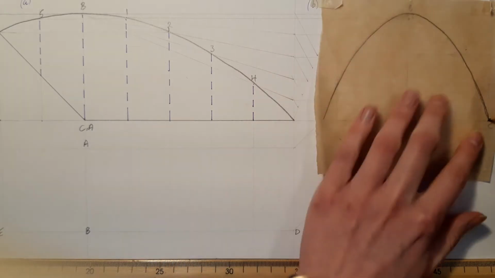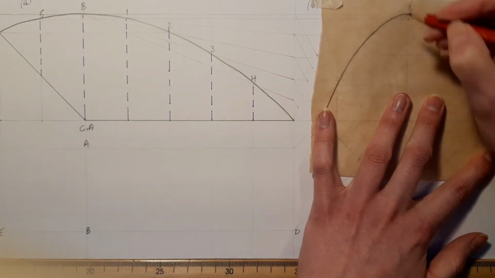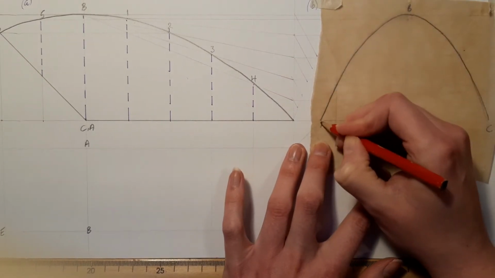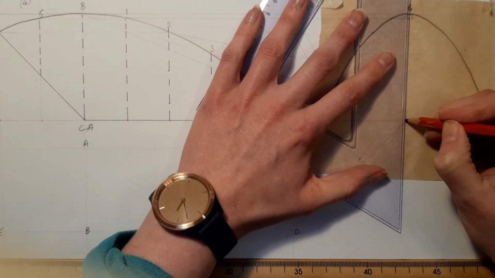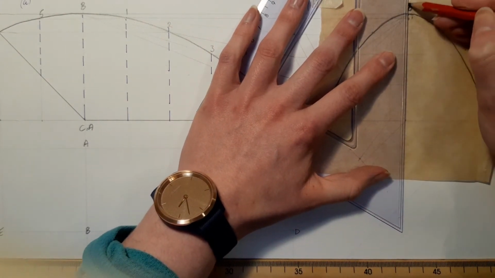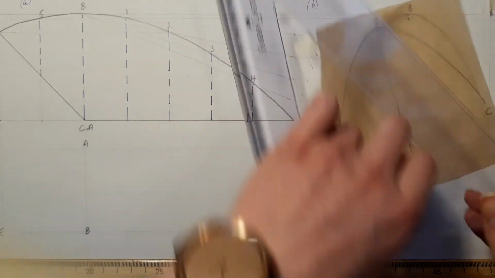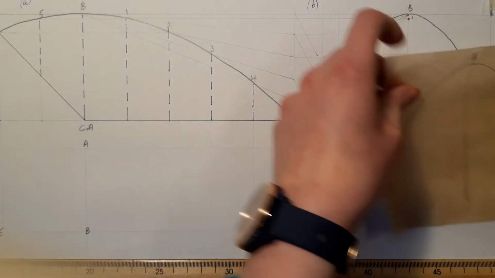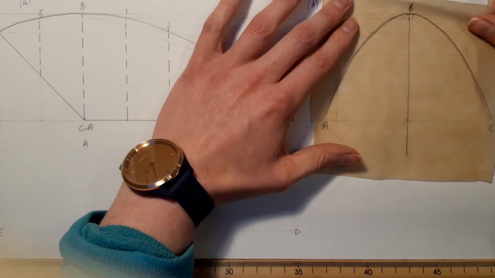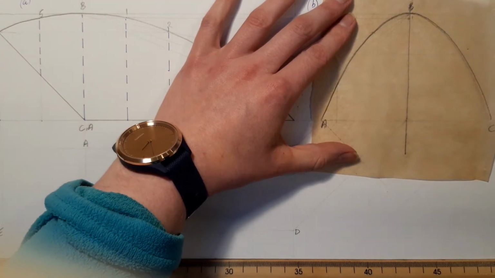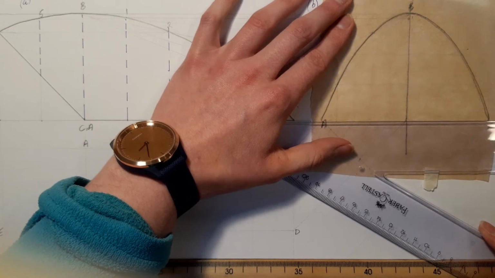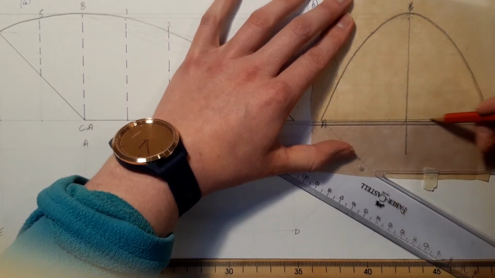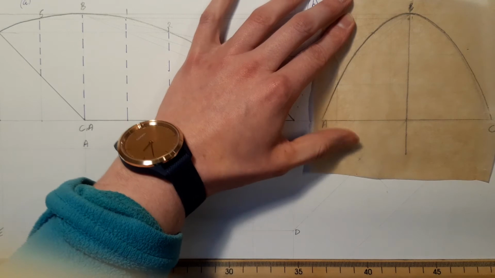Okay, so label your points C, B, and A. And the most important thing to do with this is actually draw the center line, because then we can make sure that everything is symmetrical. And if you want, so that's why it's important to stick it down. The other important thing is just join A to C. Again, this is just making sure that everything will be symmetrical when you actually start to plot your points.